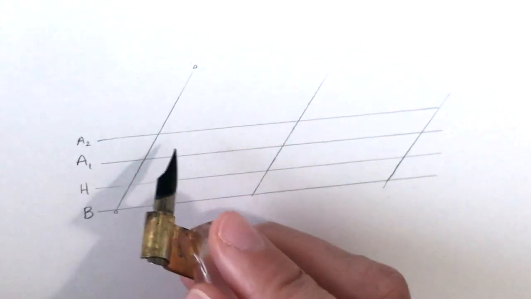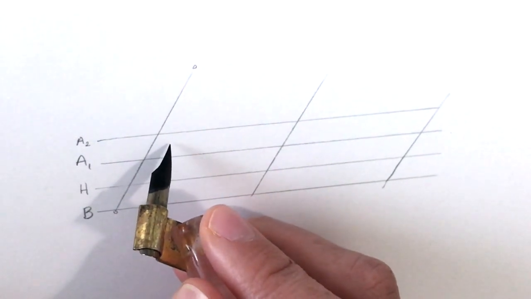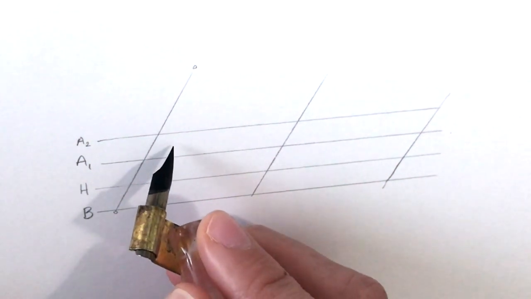In today's video we're going to be going over 3 versions of the capital O in the Copperplate style. The first one is a more traditional version and the second 2 are more modern variations, so let's get into it. So the first version of the capital O is a more traditional version here.